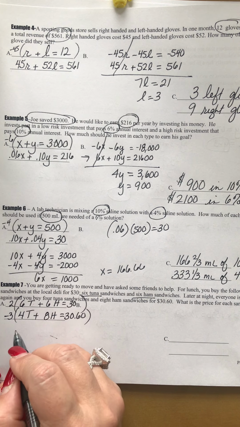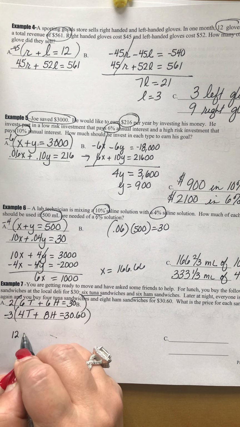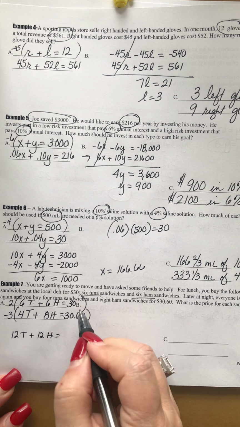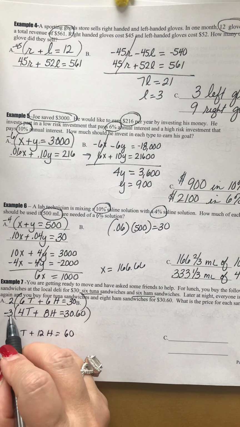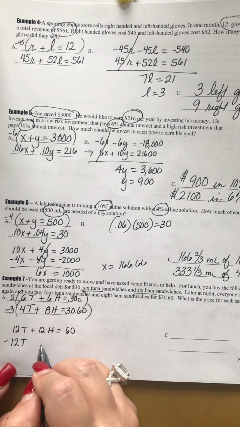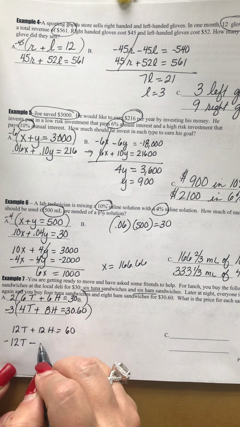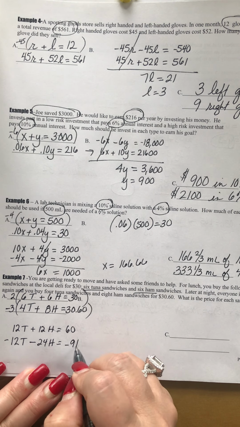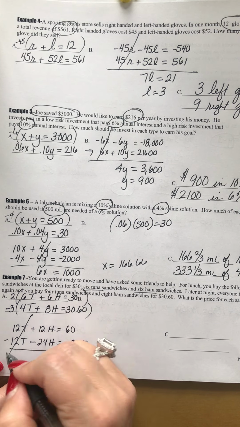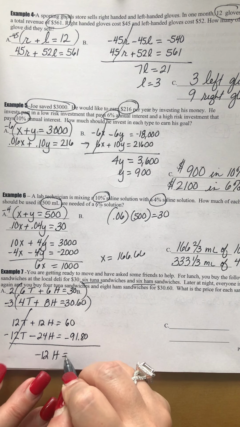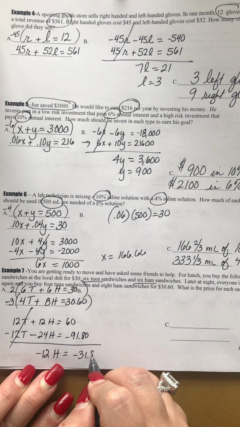So the top equation, you end up with 12t plus 12h equals 2 times 30 is 60. And then negative 3 times 4 is negative 12t, and then minus 24h equals negative 91.80. And when I add these, the t's cross out, you get negative 12h equals negative 31.80.